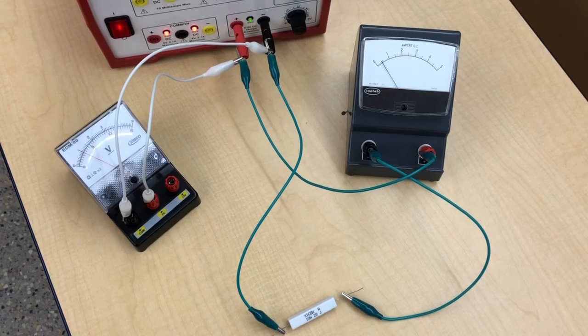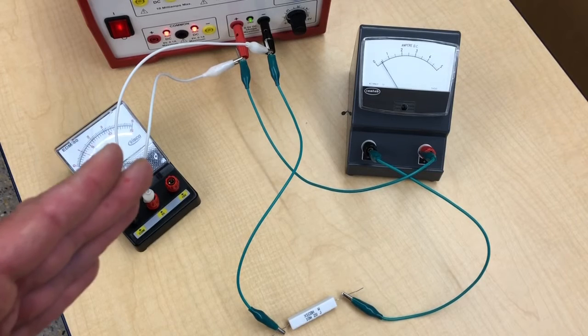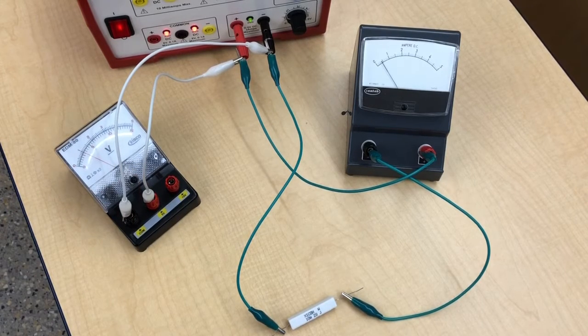Here's the circuit all set up like it's supposed to be, and if you compare the connections here to the connections that were on the diagram, they are exactly the same. Naturally, the wires and everything look a little bit different in real life, but the connections here are exactly the same as the connections on the diagram. And let's take a look at what we have here.